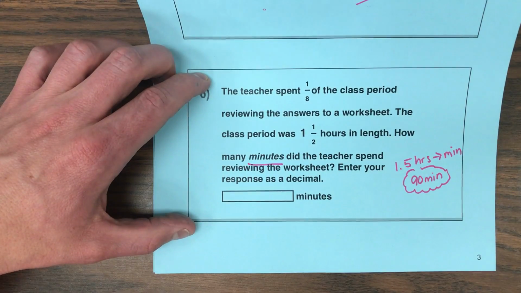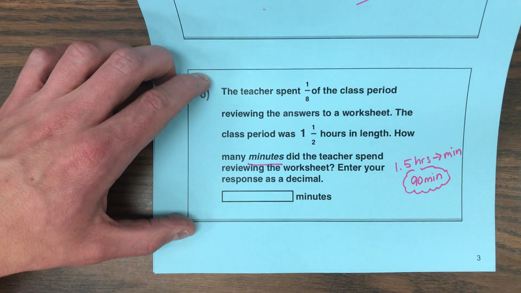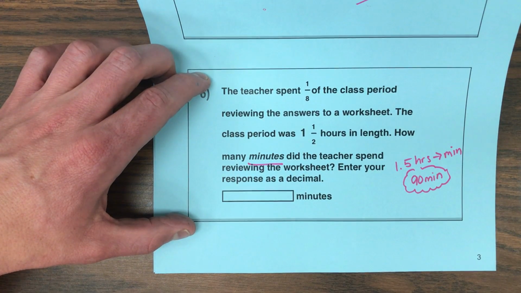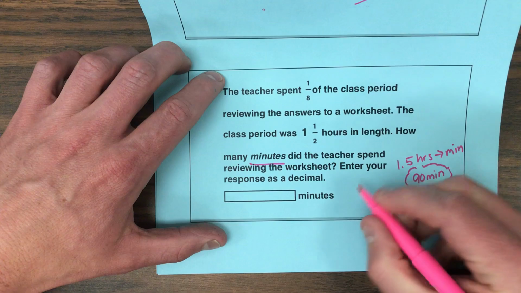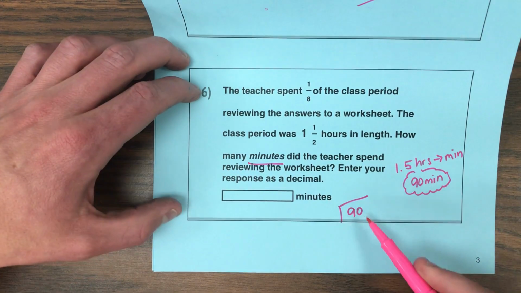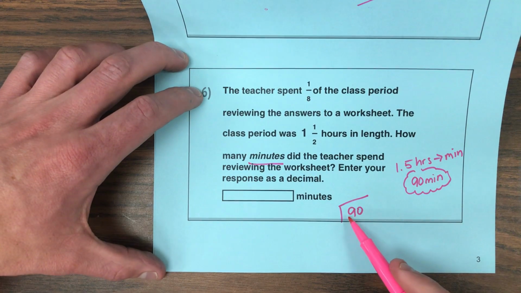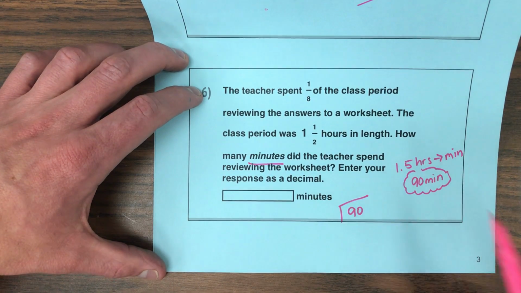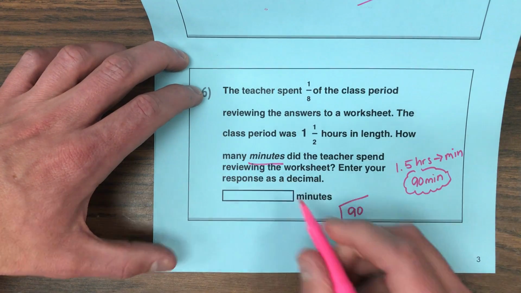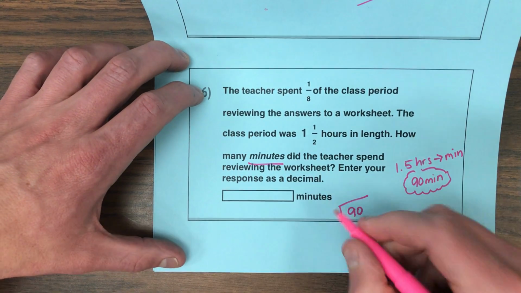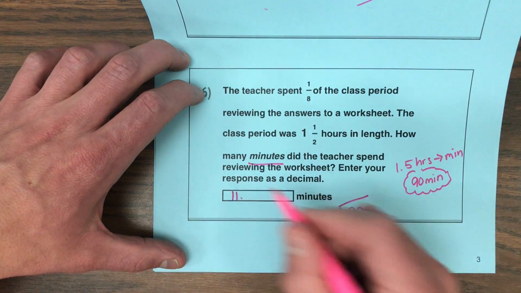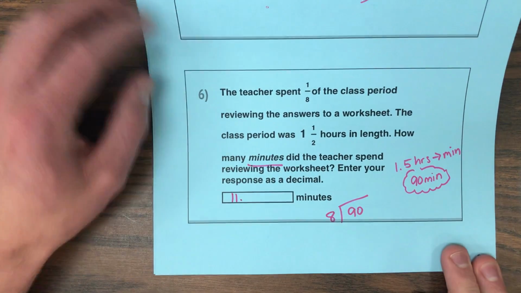There's lots of different ways you could do this. You could do 1/8 times 90. You could do 90 divided by 8. That's how you get an eighth of something. That's probably the way I would do it. I would just do 90 divided by 8. And that should get you an answer of 11 point something. It should be something small. And then it says to enter your response as a decimal. So whatever you get here, that's what you put in this box. I'm not going to finish the division for you, but I can tell you that it's 11 point something. I'll let you finish it from there. All right.